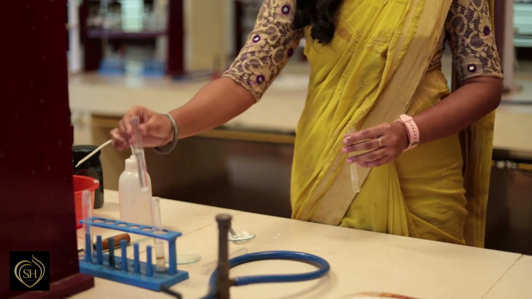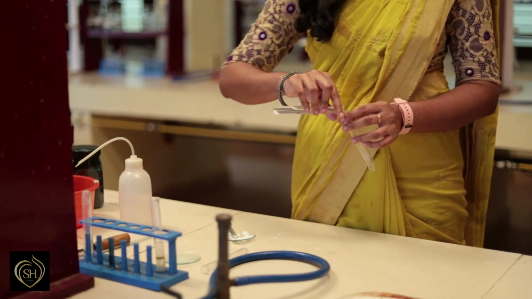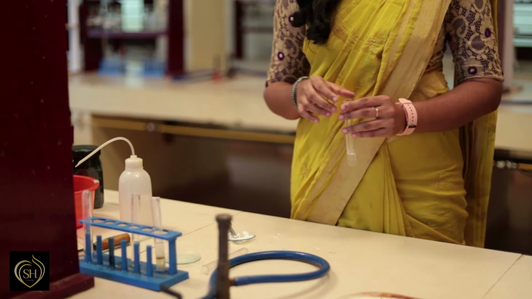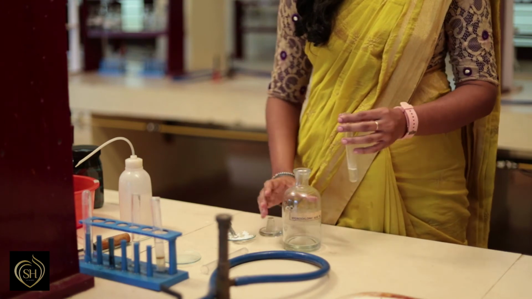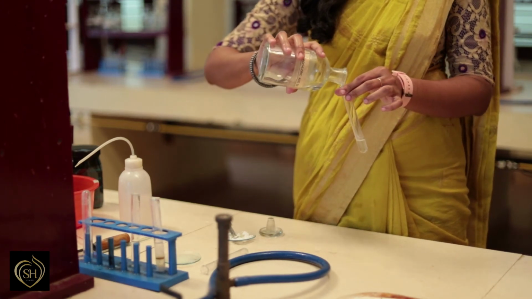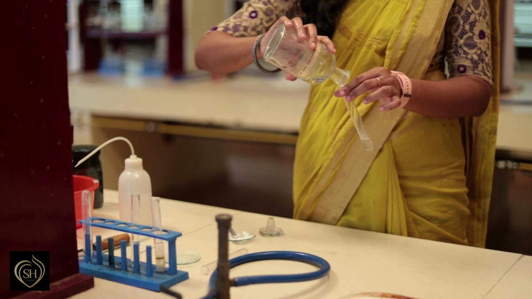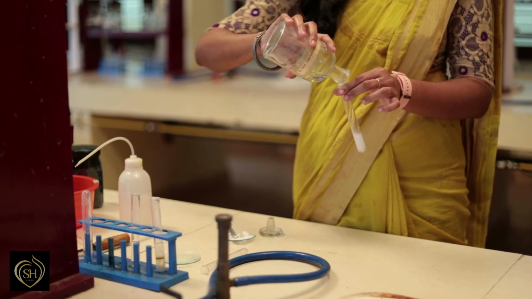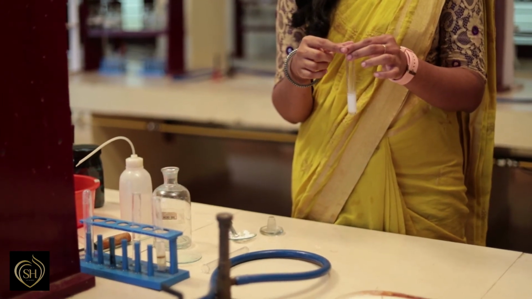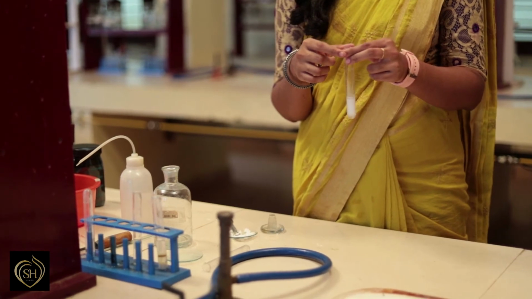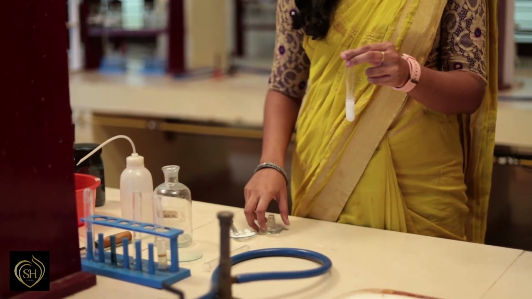Group reagent is dilute HCl. About 2 ml of the solution is taken in a test tube. To this add dilute hydrochloric acid. Formation of crystalline white precipitate shows the presence of group 1 cation lead. Thus, we identify the presence of lead as cation in the given simple salt.